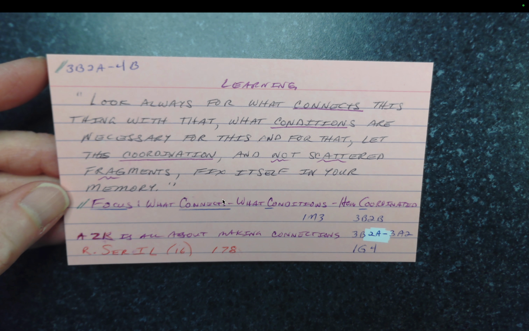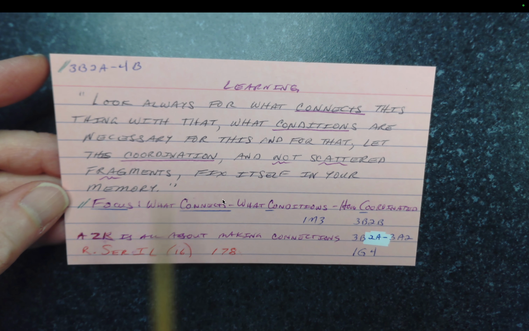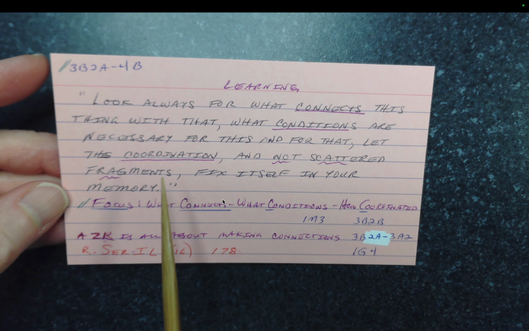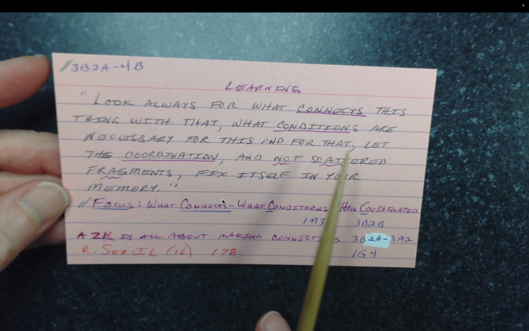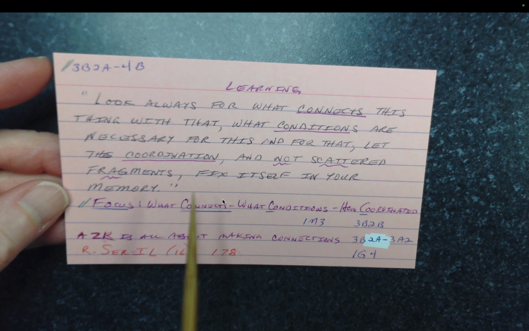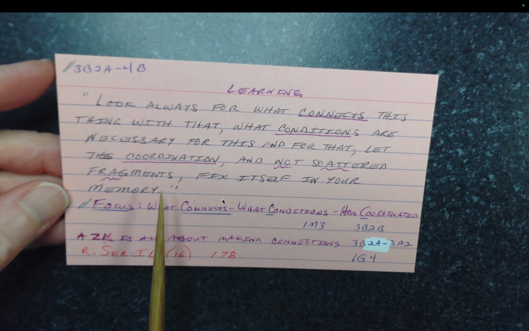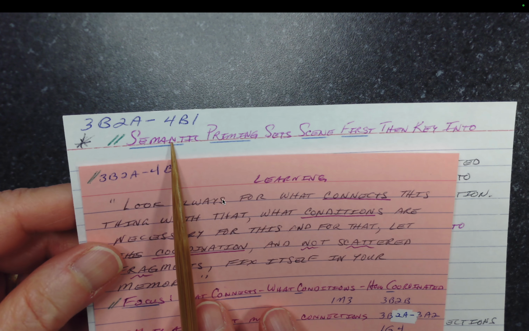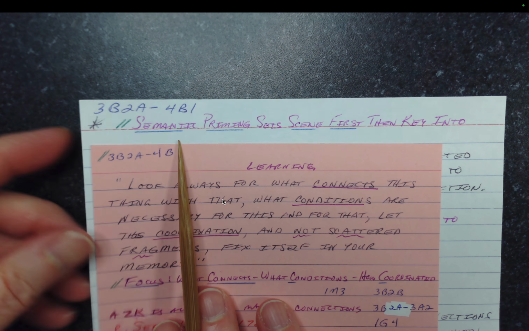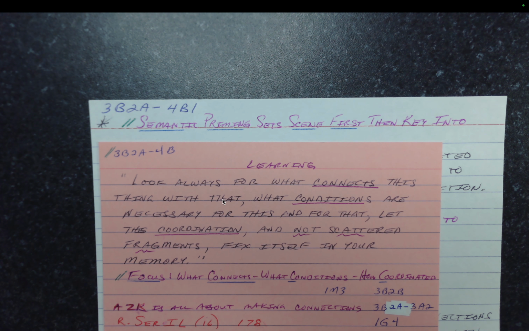And in this card, Zettelkasten is talking about making connections as well. He's talking about when you are comparing two sets of information, you're going to want to examine it in terms of what connects the two, what conditions and what coordinates, what's different. So you have a plan for how you're reflecting against the information. So this card found a home there, but it's the only card that I made from this entire bib card.